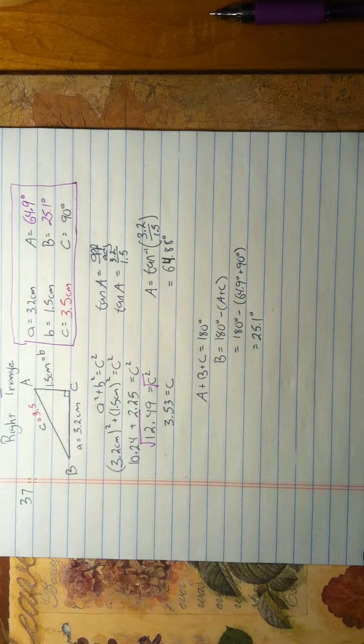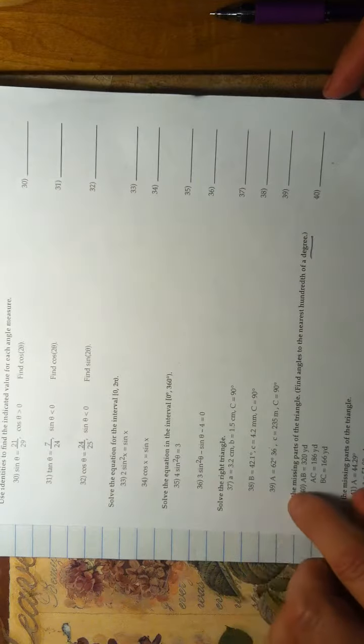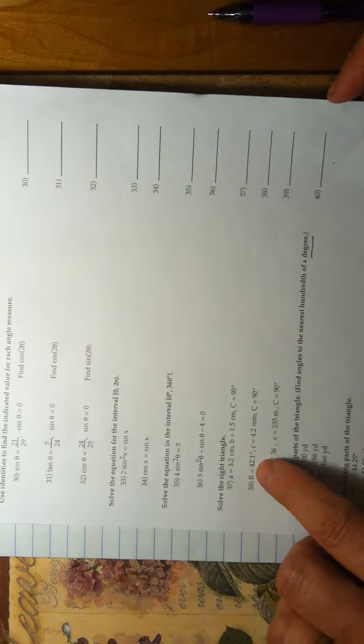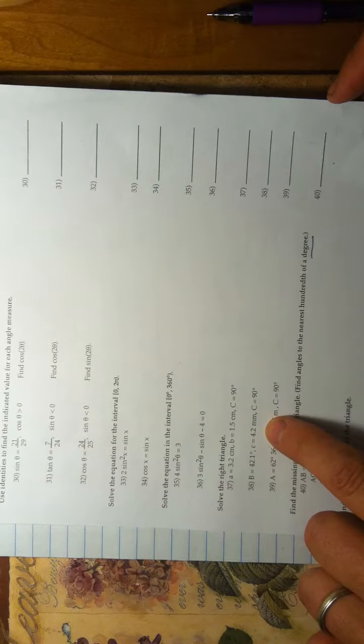So that's number 37. Number 38 and number 39 are done in a very similar way, but I think in number 38 we're given an angle and a side. So I think we'll do number 38 as well. And then 39 will go just like 38.